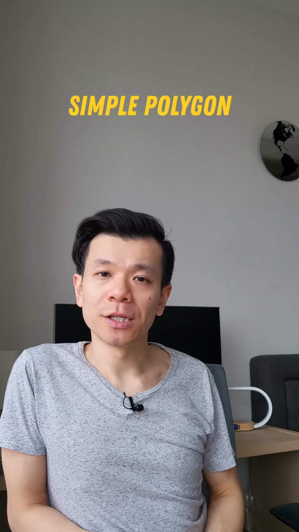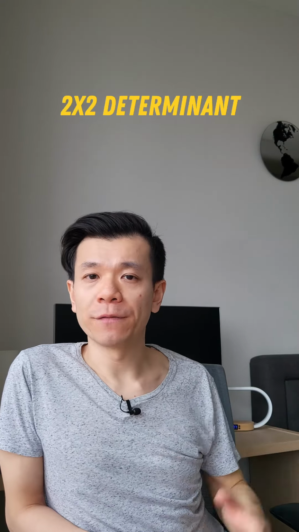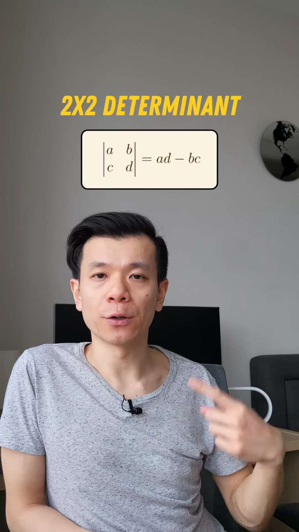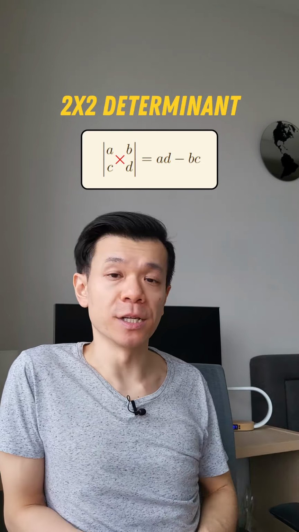But first, let's remind ourselves of what a simple polygon is. A simple polygon is just a polygon that has no holes and it does not self-intersect. Also, we want to remind ourselves of how to evaluate a 2x2 determinant. To do so, recall that we simply subtract the diagonal products, AD minus BC, in other words.